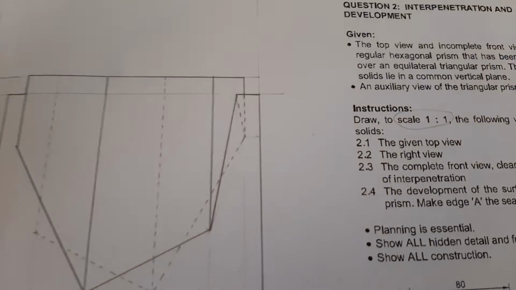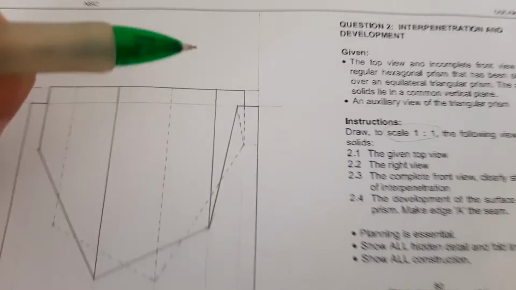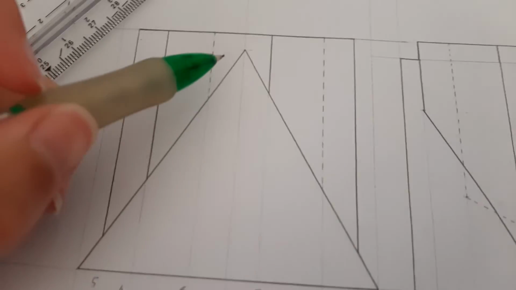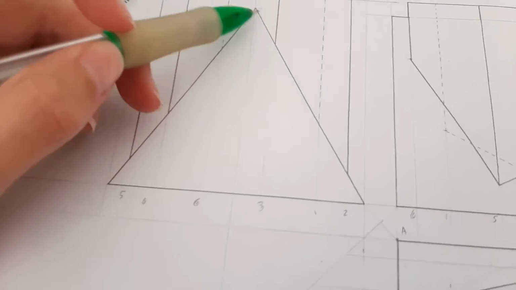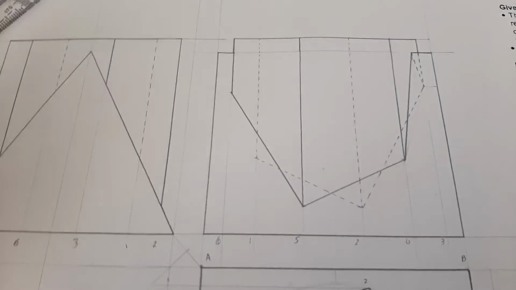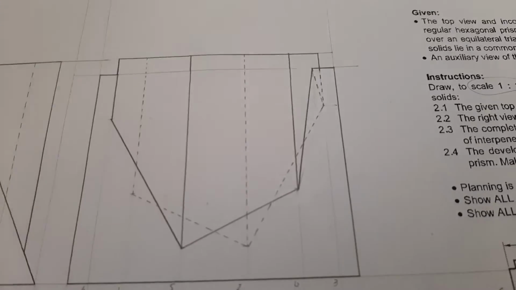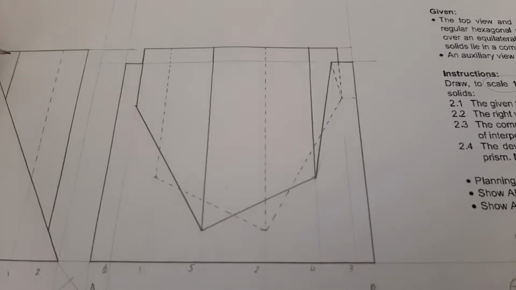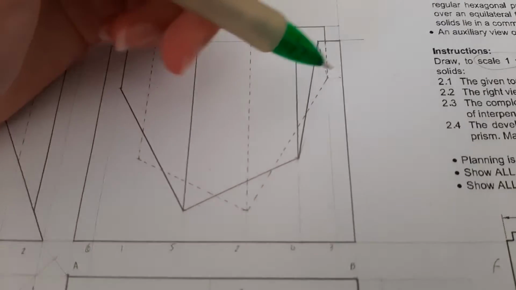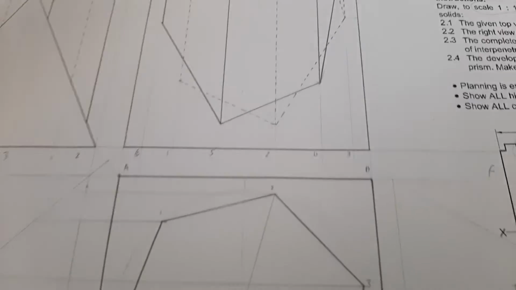Okay, so just to show you that this is what I mean. Because we know this point goes over the triangle, like we said here, number 3 is over here. So there's obviously going to be this line here, this dash line here. And like I said, I'm sorry I didn't pick it up earlier. And then this line here will be dashed from where you cannot see it behind the triangle. And then like I said, 3 connects to 2.